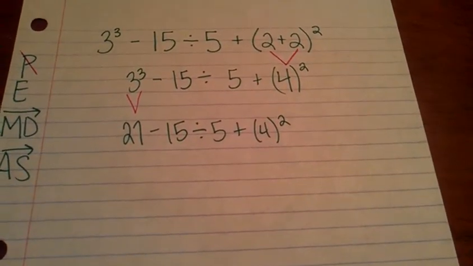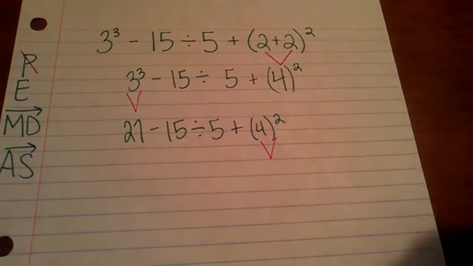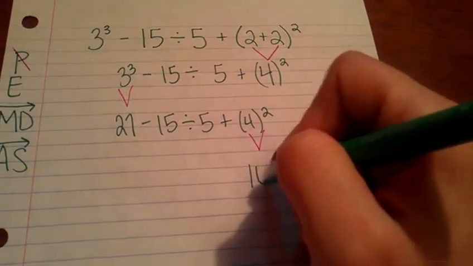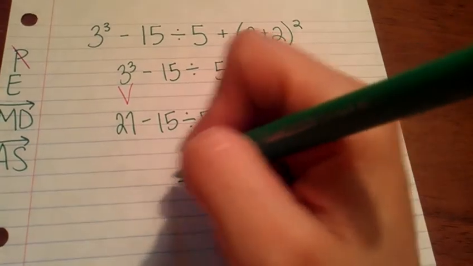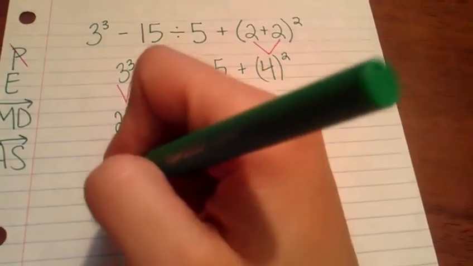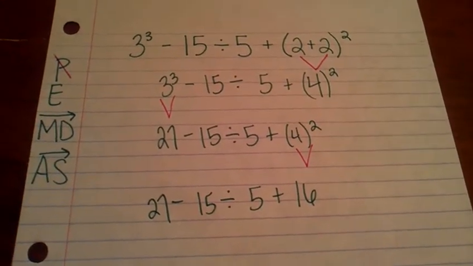I did one exponent, but I still have another exponent. So I do them one at a time. 4 squared is 16. Okay, am I done with all the exponents? Yes, I am, so I can mark off the E.